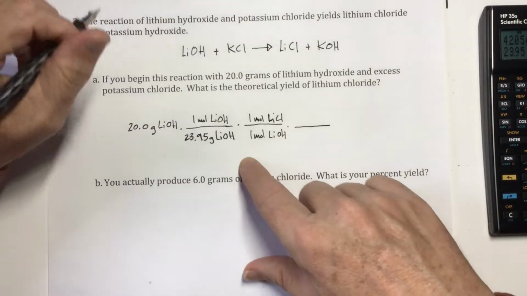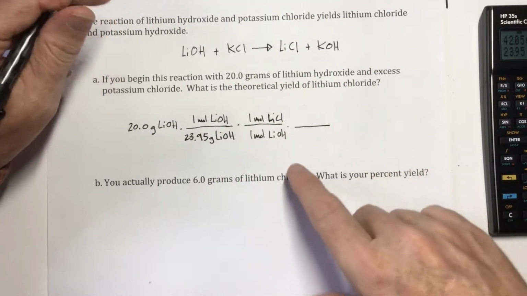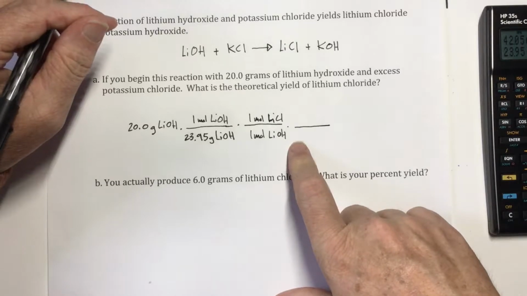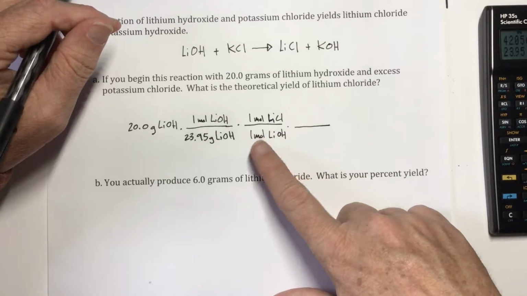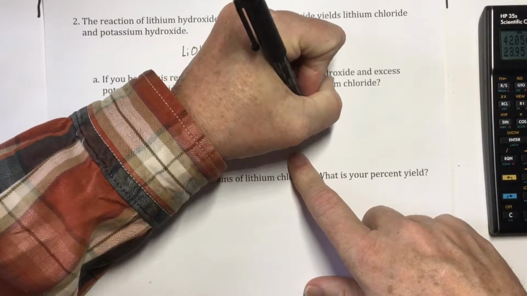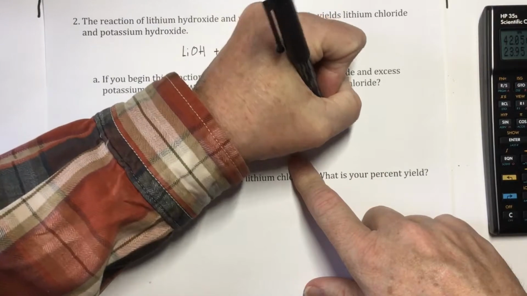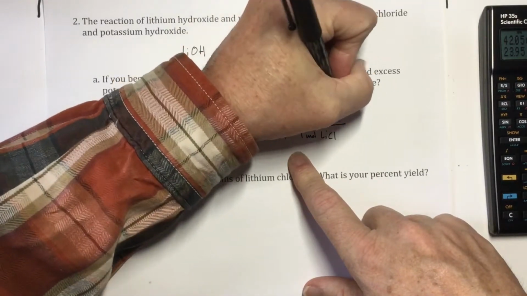Now, I'm asking for grams. Well, I didn't specifically ask for grams, but we're going to assume grams here. So I just want to lastly convert from moles of lithium chloride to grams of lithium chloride. So here I will put 1 mole LiCl, and up top here I'm going to put grams of lithium chloride.